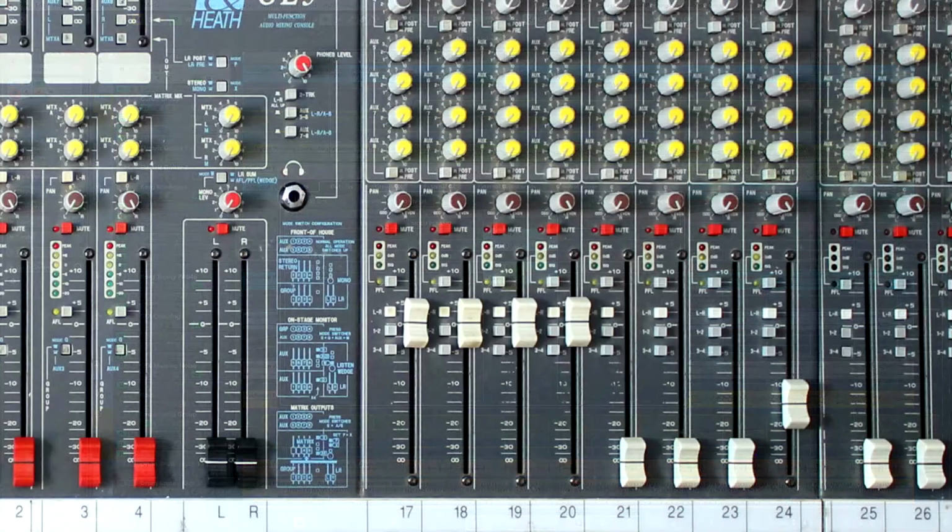I can mute channels 1 and 2 on my desk so that I'm only hearing the reverb. And this is quite important with reverbs because you're going to want to notch out various frequencies in your reverbs, and that will bring more clarity to your mixes.